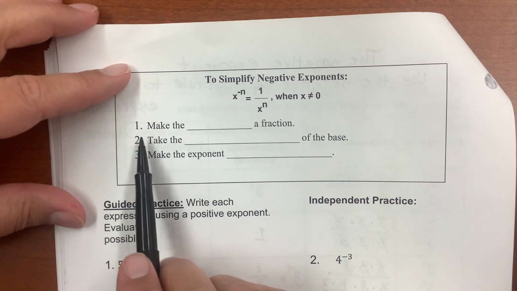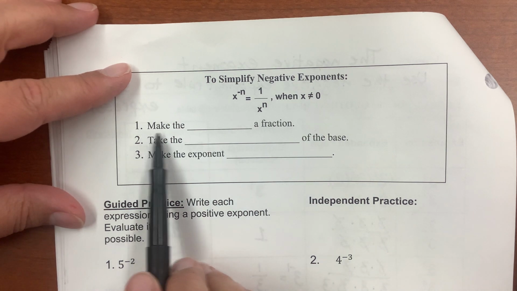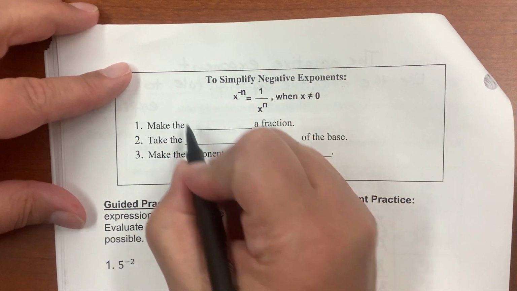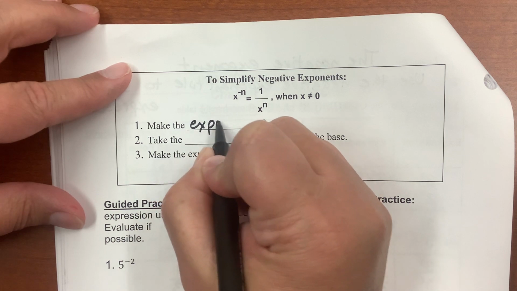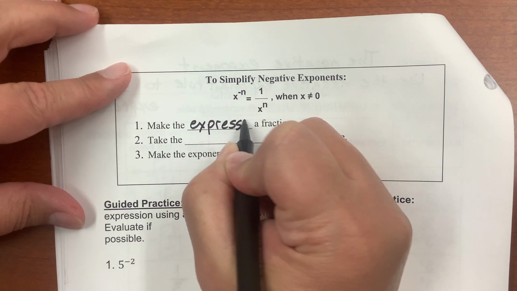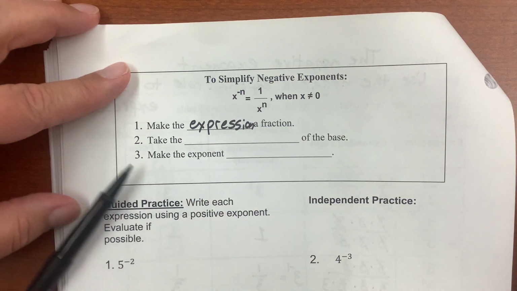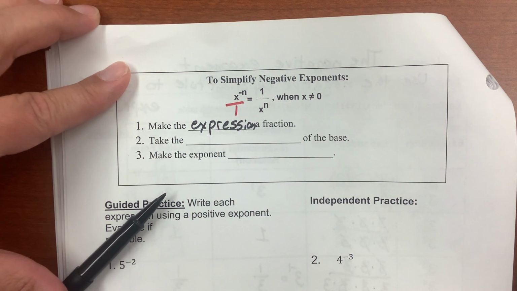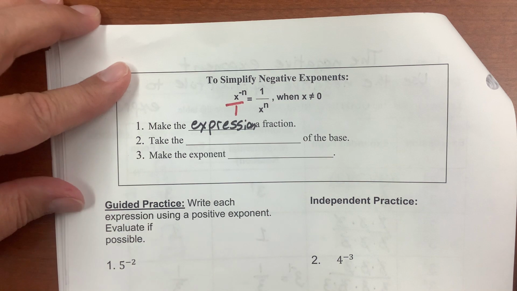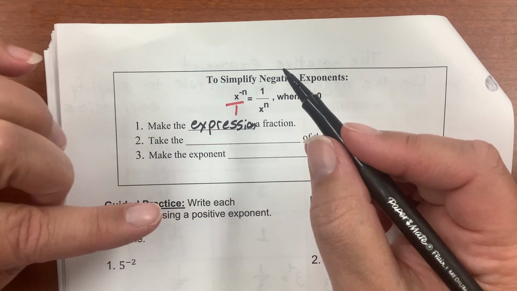So make the expression a fraction. In other words, x to the negative n is going to be over 1. And then you're going to flip it over.